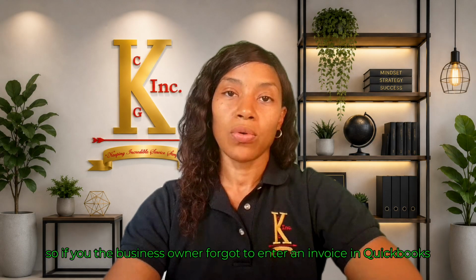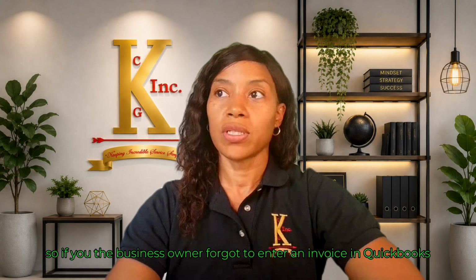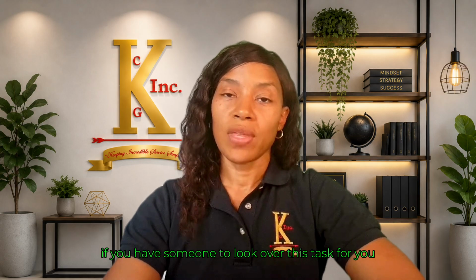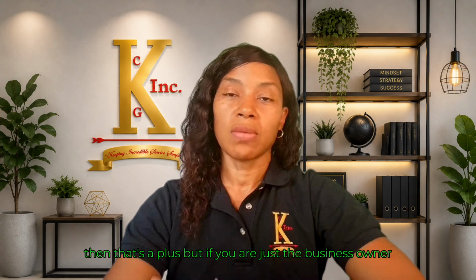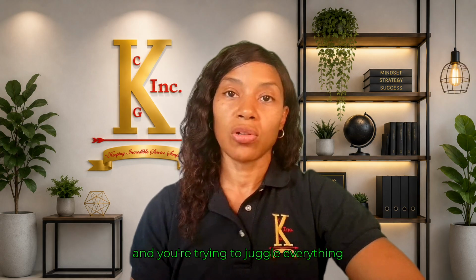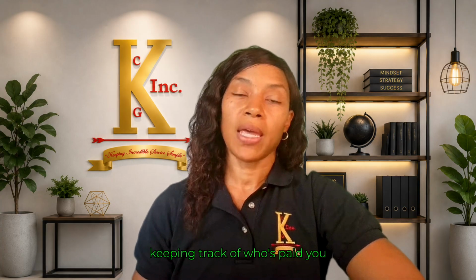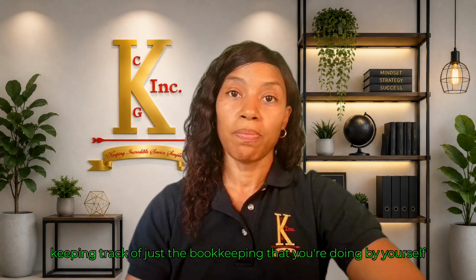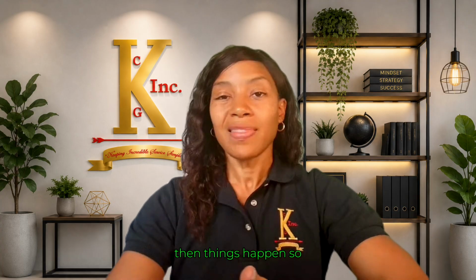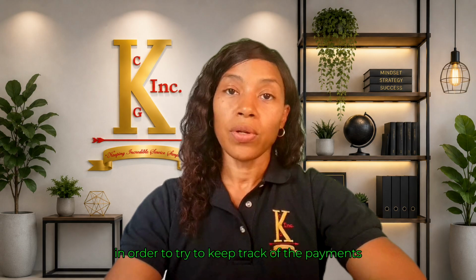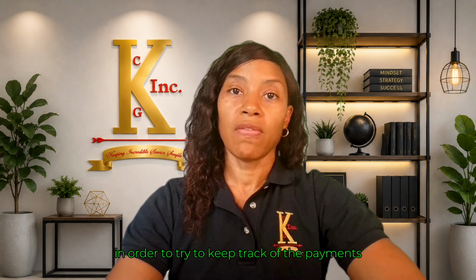So if you, the business owner, forgot to enter an invoice in QuickBooks, if you have someone to look over this task for you, then that's a plus. But if you are just the business owner and you're trying to juggle everything, keeping track of your invoices, keeping track of who's paid you, keeping track of just the bookkeeping that you're doing by yourself, then things happen. So these are the different steps that you would do in order to try to keep track of the payments.